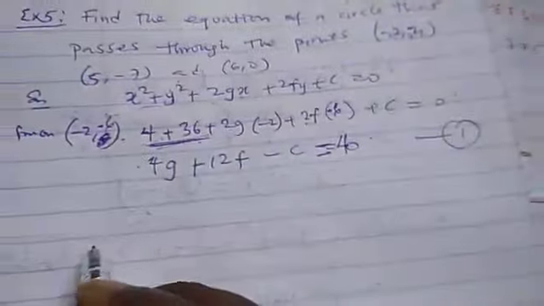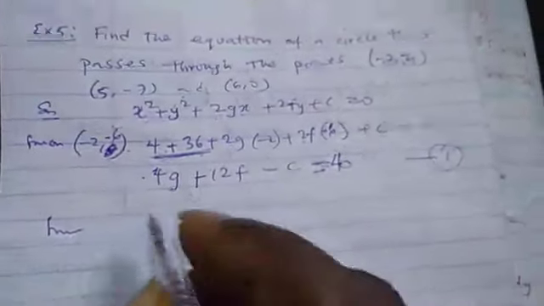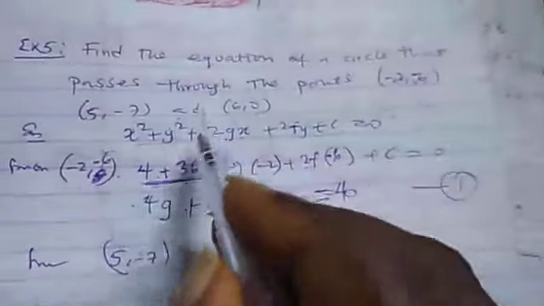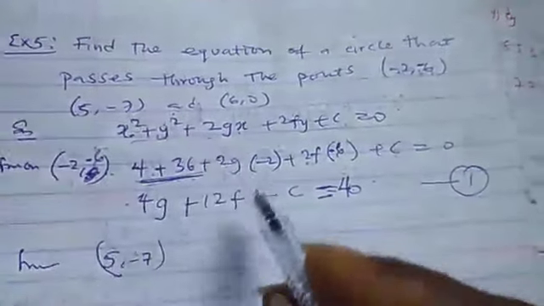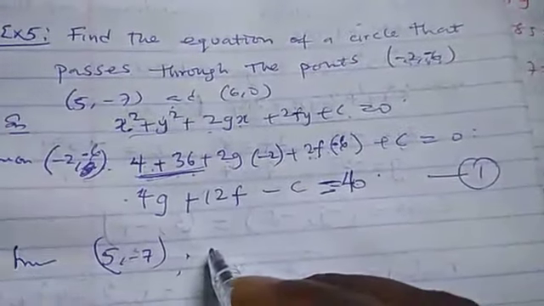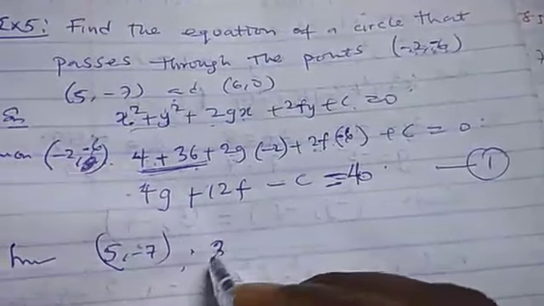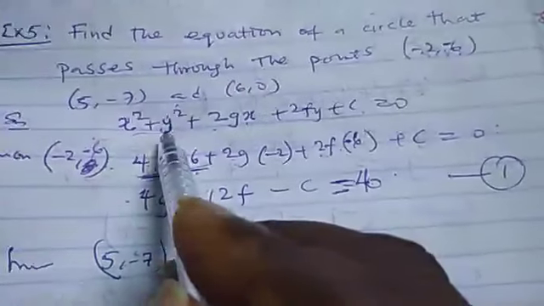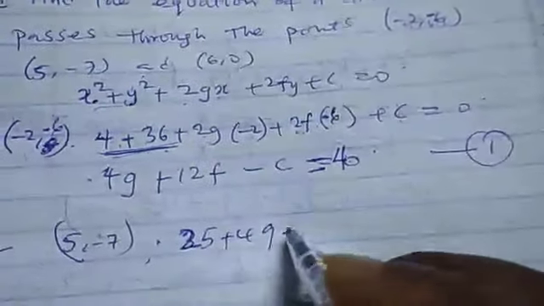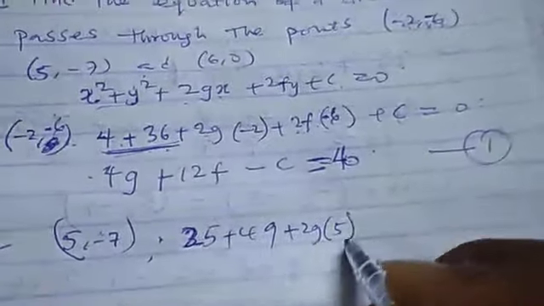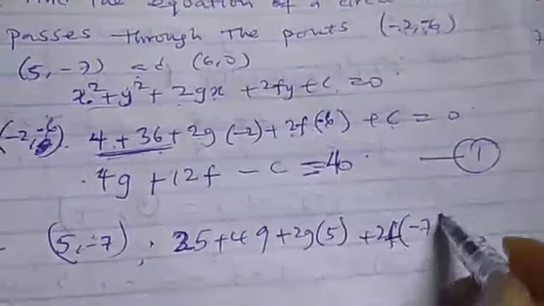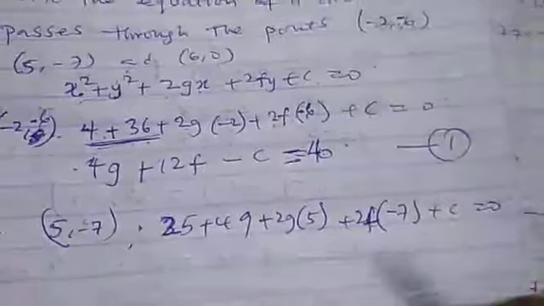Also, from 5 comma minus 7, anywhere I see x, I'll put it as 5, y as minus 7. So this is 25 plus 49, since 7 squared is 49, plus 2g into 5 plus 2f into minus 7 plus c equals 0.